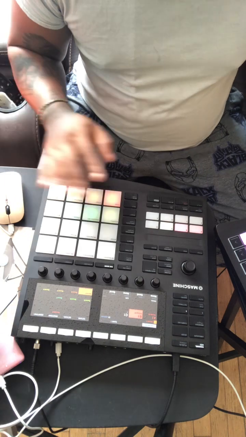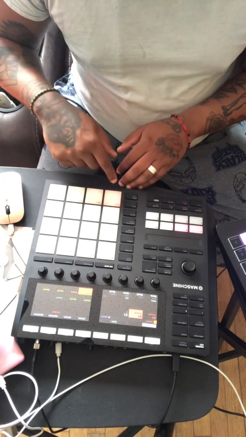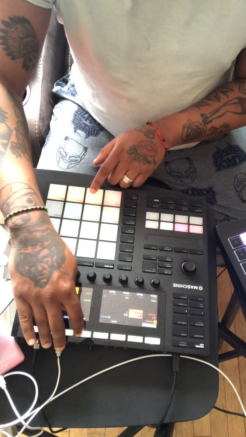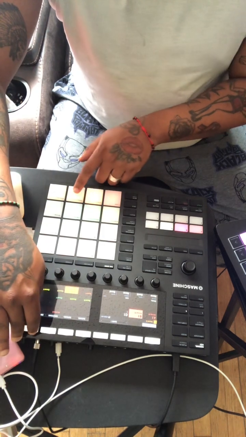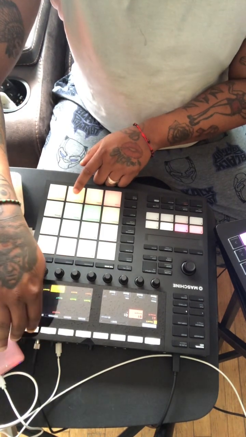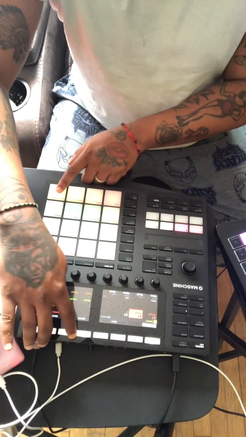So I can play all those chords. So I'm just gonna tune each pad to the right note.